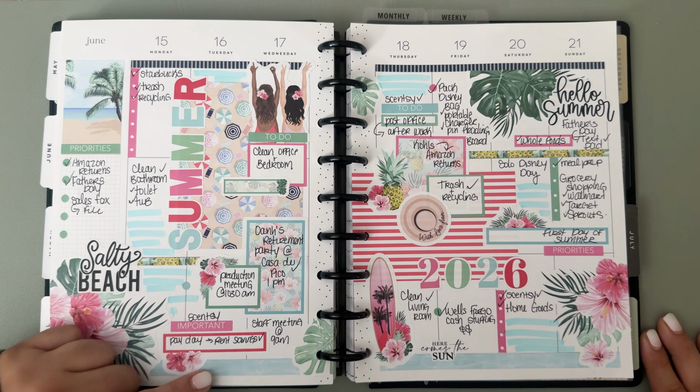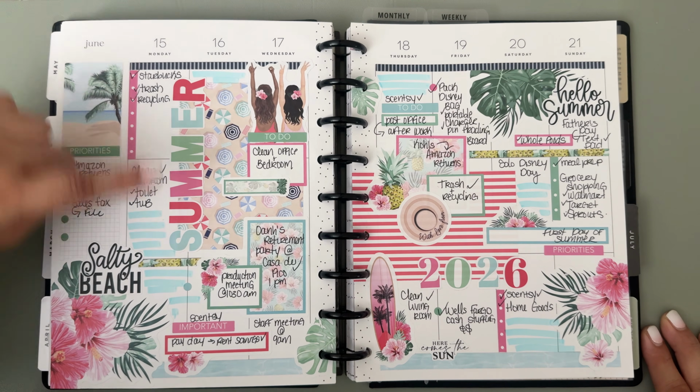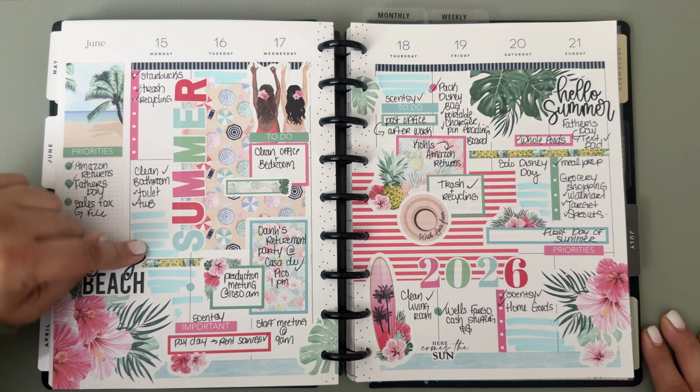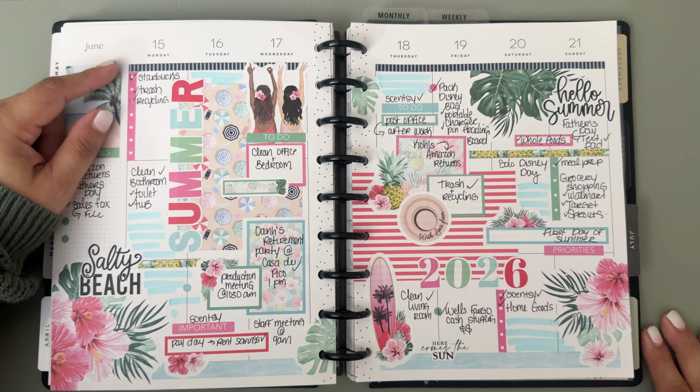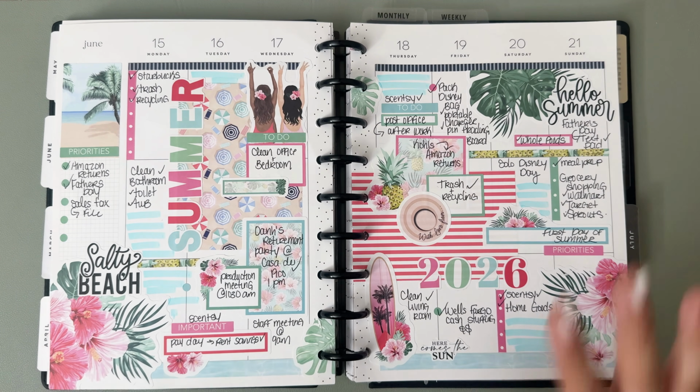Oh, here I did use different washi. This washi is from the sticker book, but I did do the 3 different kinds of washi for this spread. I definitely need to do that more. But it's really pretty.